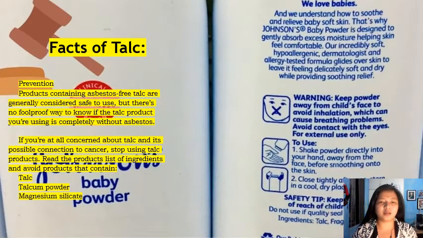So, some facts ulit or prevention. Syempre, kung ngayon nalaman mo na talc can cause cancer pero it's not yet proven pa na talagang nakakakos siya ng cancer, syempre, prevention is better than cure. So, some of the products like Johnson's have the warning at the back of their bottle. Syempre, nandun yung warning na huwag ipa-inhale yung powder, baka kasi, so, prevention to, kaya may warning.